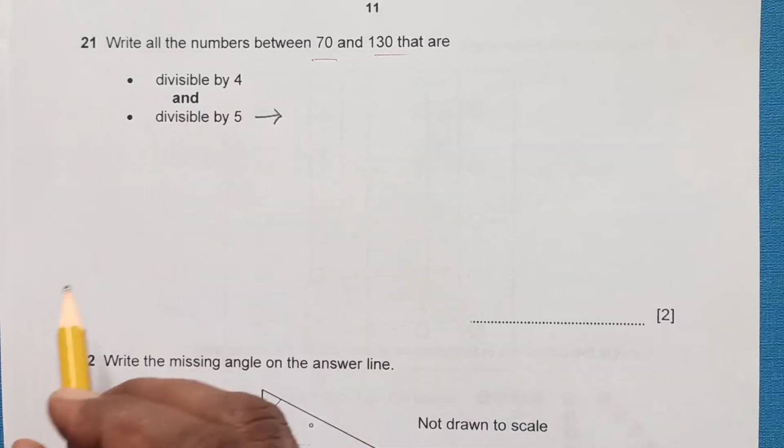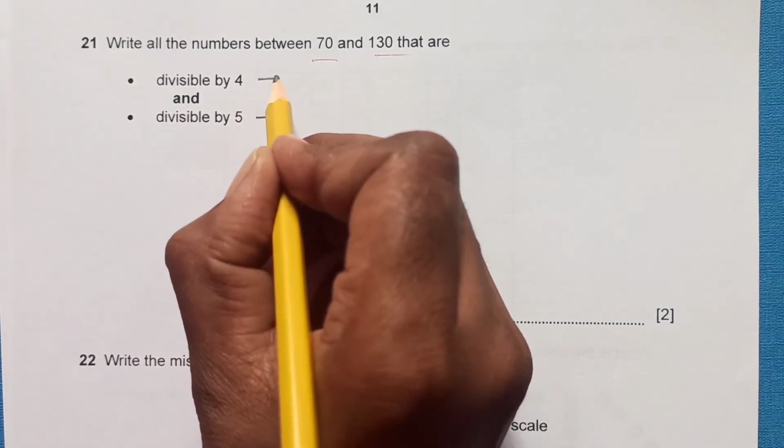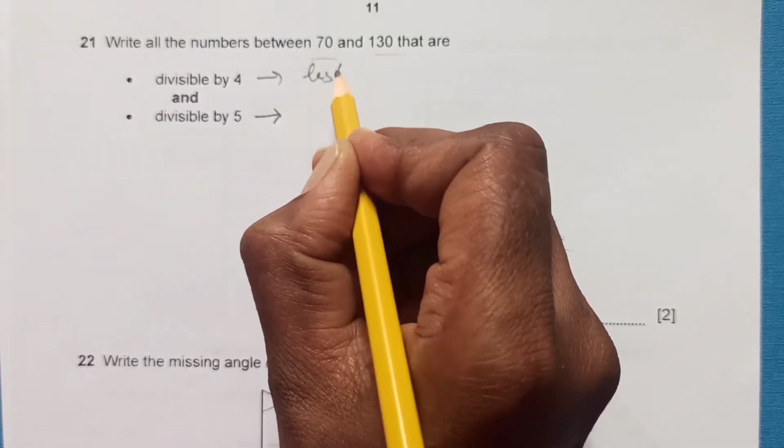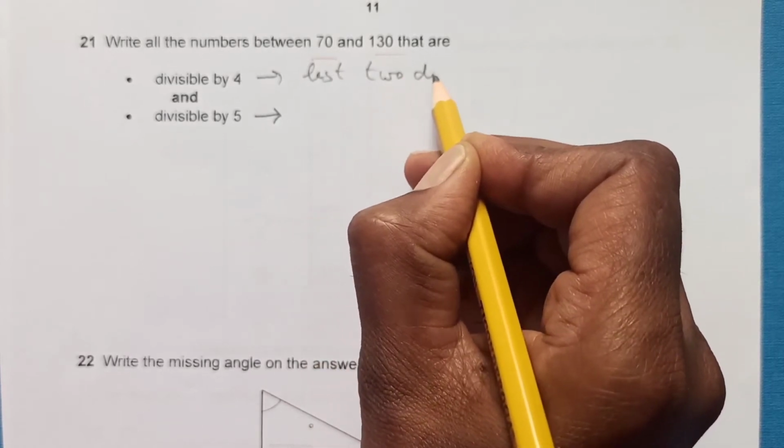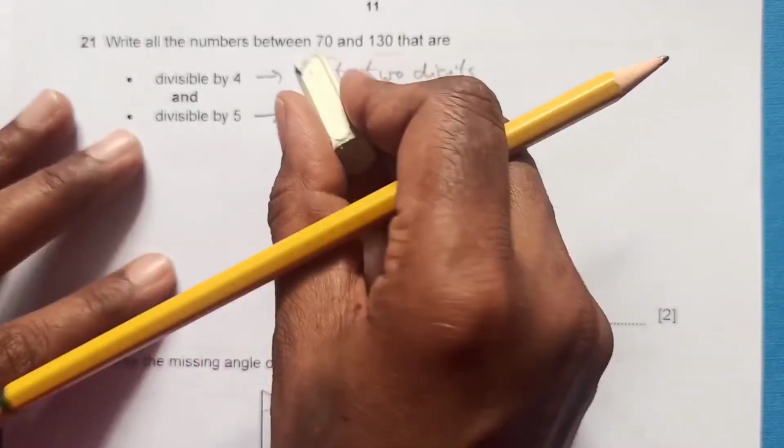Divisibility by 4. How do you check? Divisibility by 4, you just check the last 2 digits. Let me just write it down.